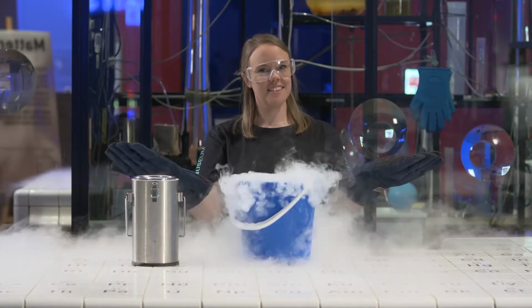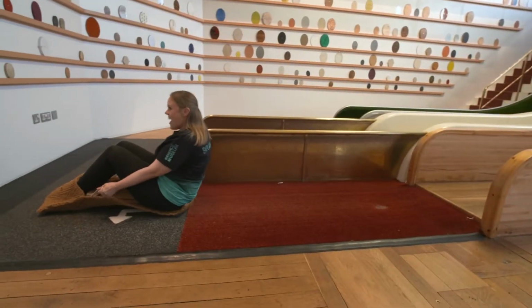My name's Sam and today we're looking at sound. Sam and Alexandra demonstrate a variety of fun experiments in Wonderlab at the Science Museum.